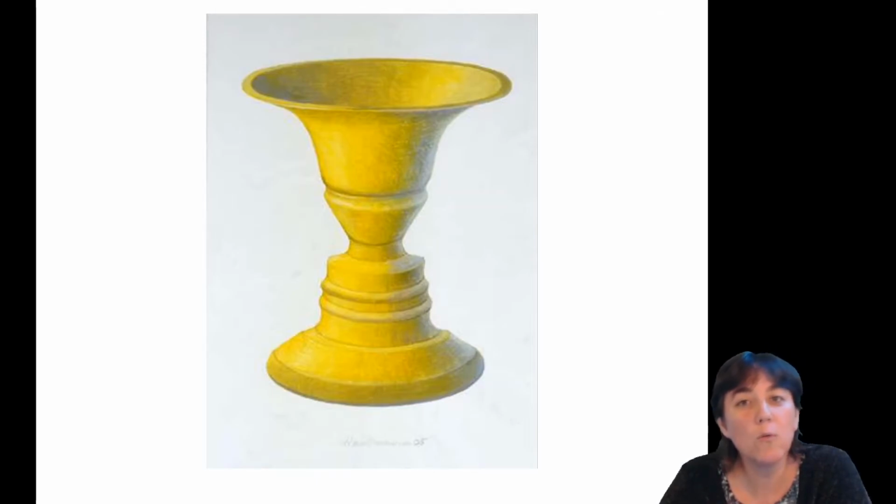So it's all about these illusions or specific visual stimuli conveying this figure versus ground phenomenon.